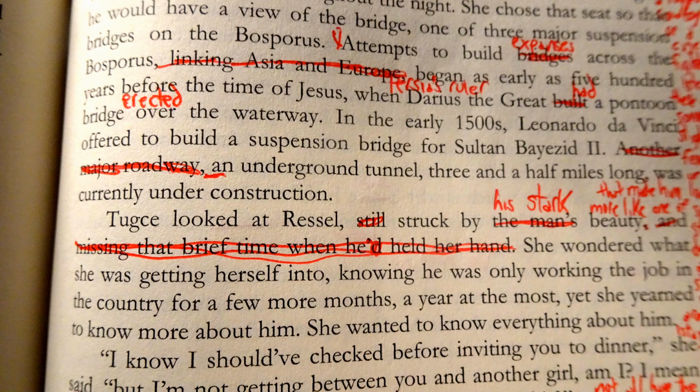Okay, this is another line I struggled with for quite a while. So I had this line here: Tugchi looked at Russell, still struck by the man's beauty. I really deliberated over that line because of that word beauty, because I just did not want to use the word handsome. I know that would usually be the word, looked at Russell, still struck by his handsomeness or whatever. But I didn't really want to put that because to me, handsome is just a real plain word. I mean, it's just real common. To me, that didn't really do it justice.